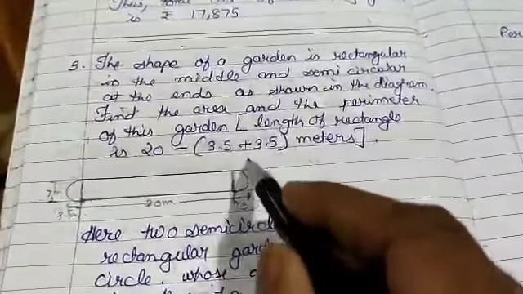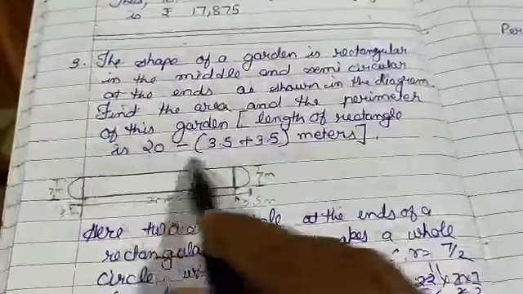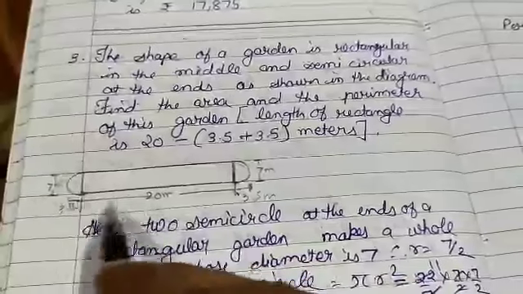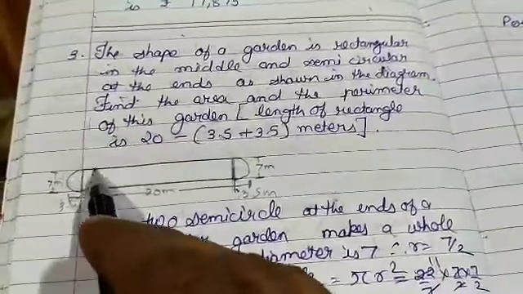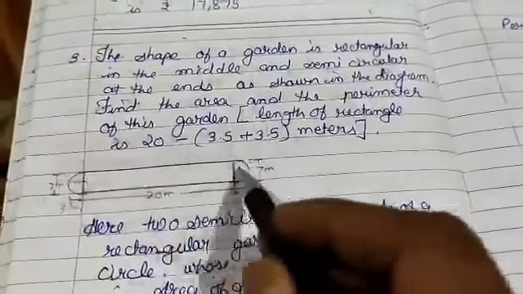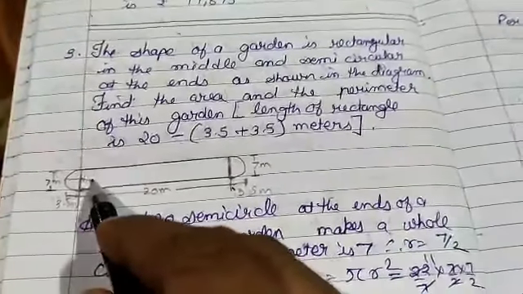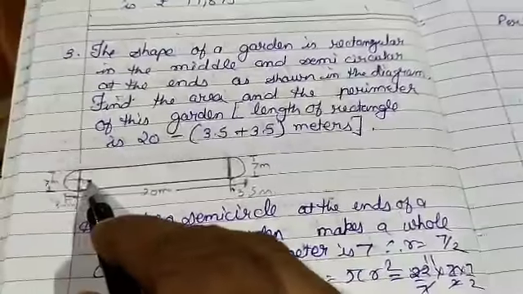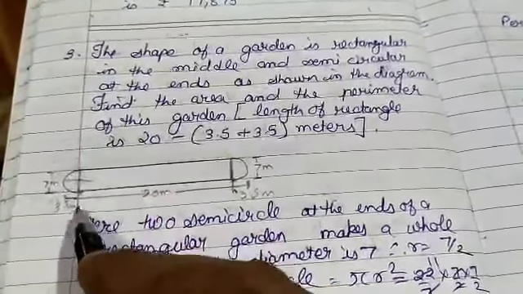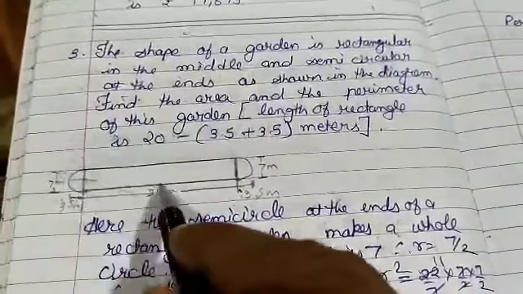Here a hint is also given. The length of the rectangle will be 20 minus 3.5 minus 3.5. From both ends you have to subtract 3.5, because if you think of a circle, the diameter from both ends will be the same. So the diameter length is 7 meter, so the radius will be 3.5. So 3.5 you have to subtract.